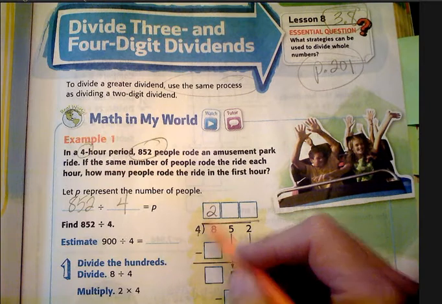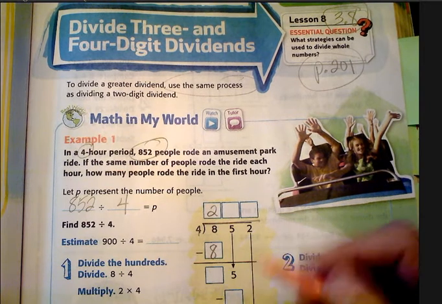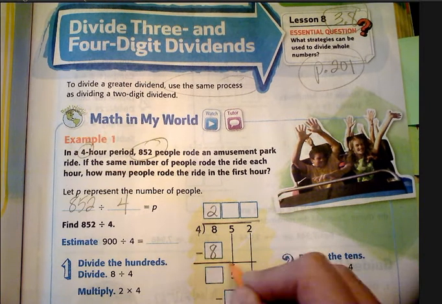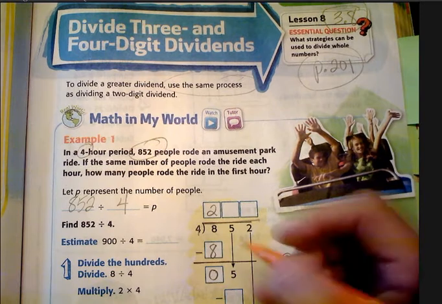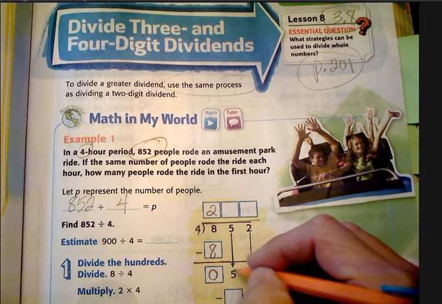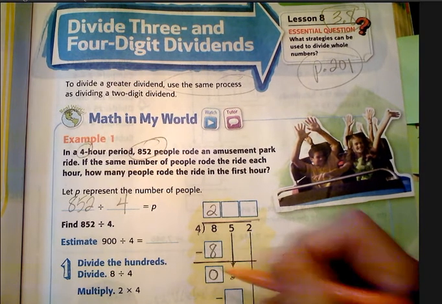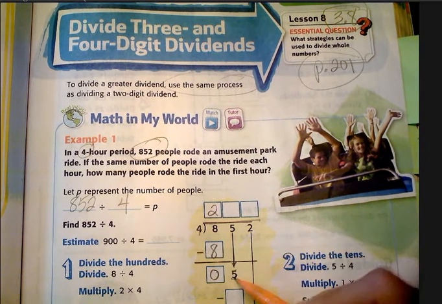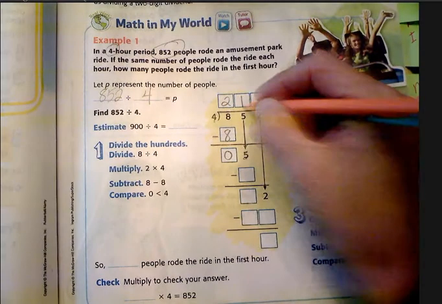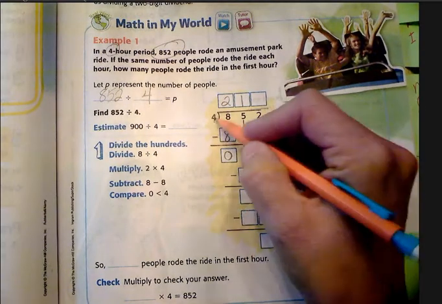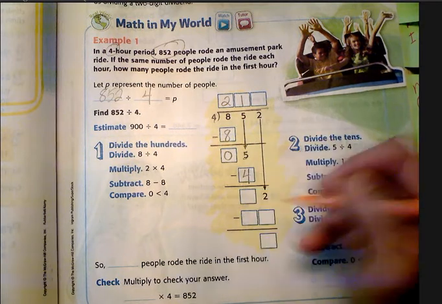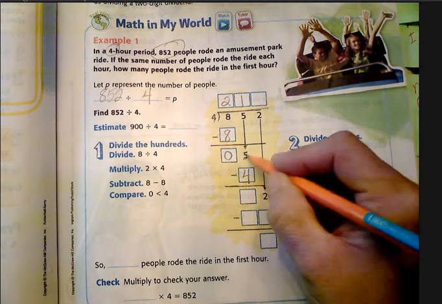2 times 4 is 8. My next step is to subtract. 8 minus 8 is 0. Then I bring down my 5 and I do it all again. How many times does 4 go into 5? Yep, just 1 time. 4 goes into 5 1 time. 1 times 4, we multiply, is 4. Now my next step is to subtract. 5 minus 4 is 1.